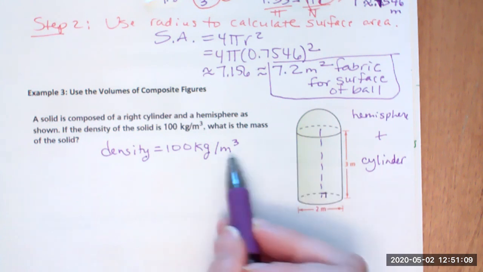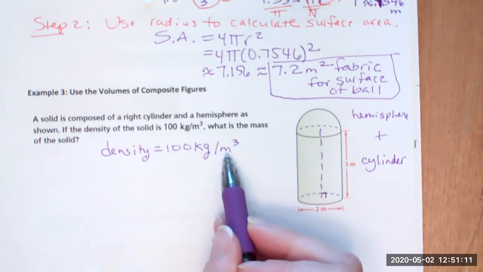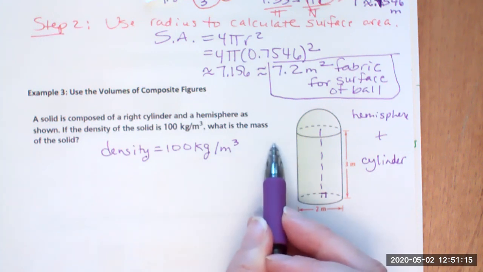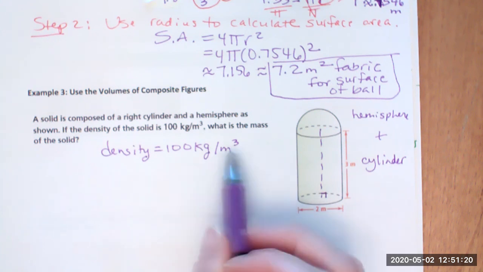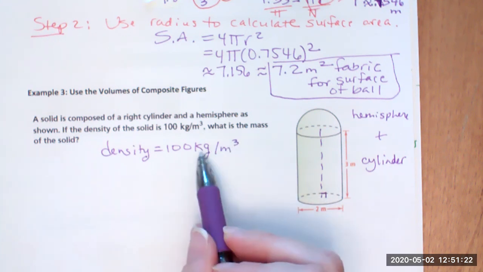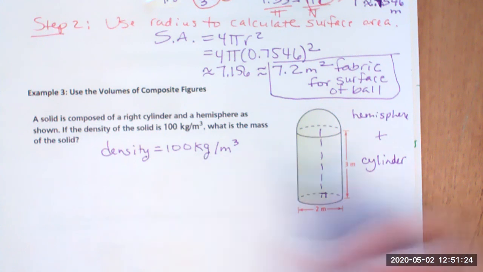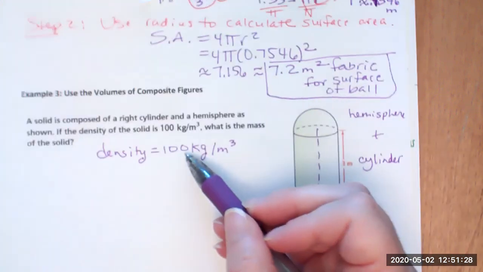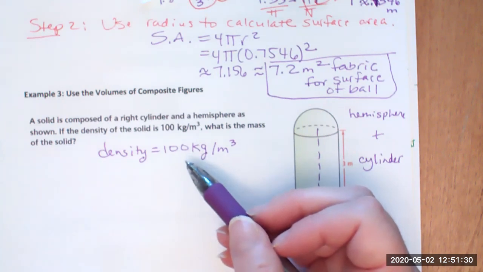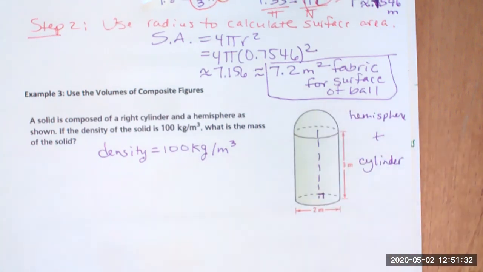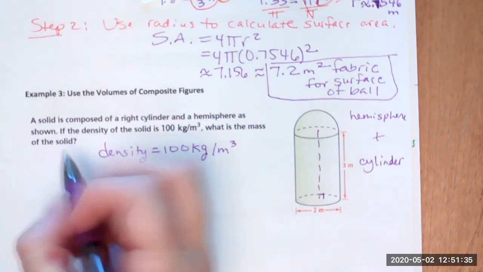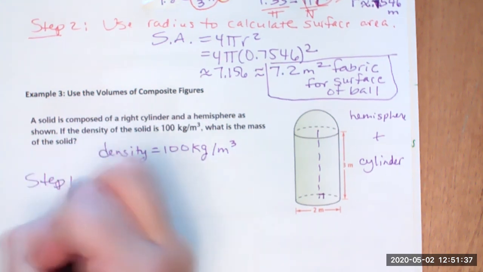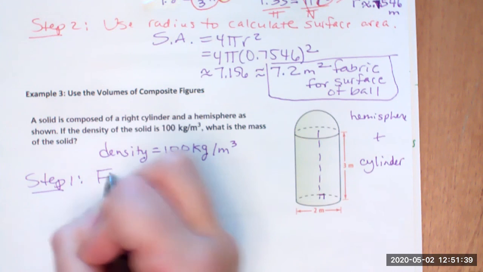If I know the volume, then I can take the density and multiply it by the volume to figure out the mass of the entire solid, because for each cubic meter I've got 100 kilograms. If I know how many cubic meters there are altogether and multiply by 100, I will get the entire mass of the composite figure. So step 1, we want to find the volume.